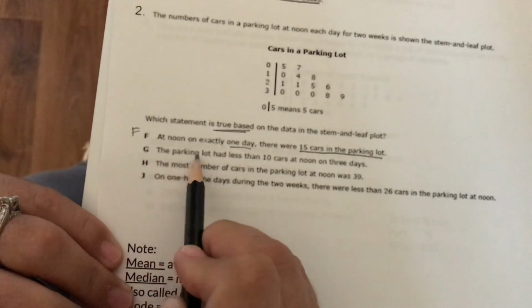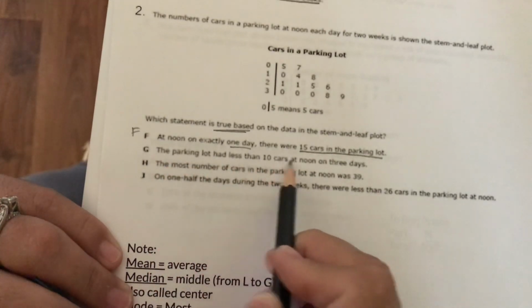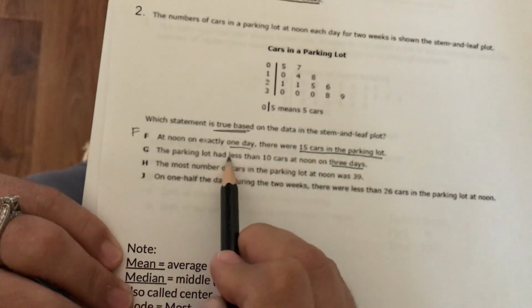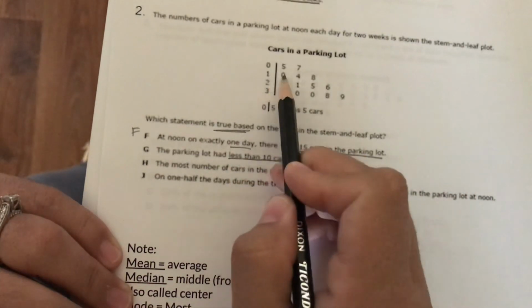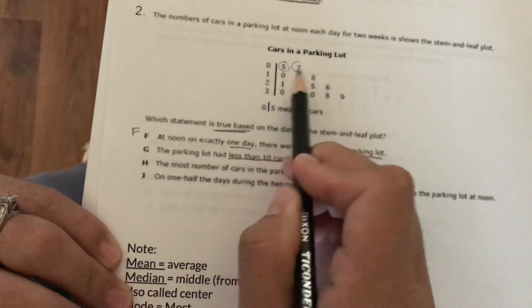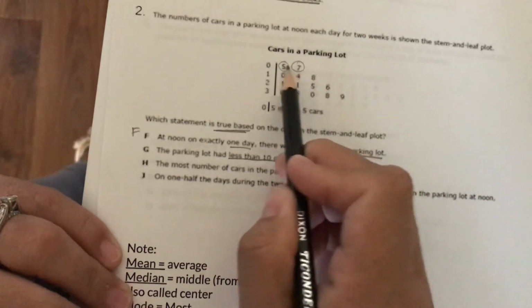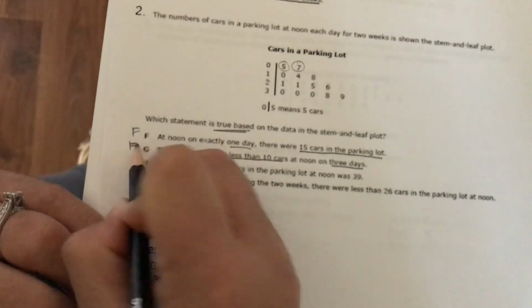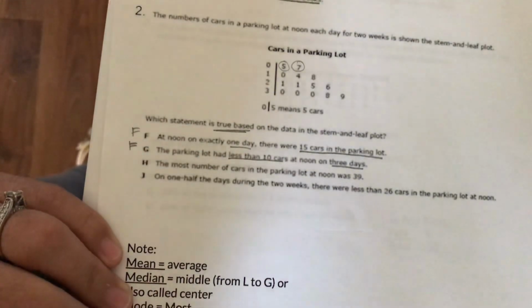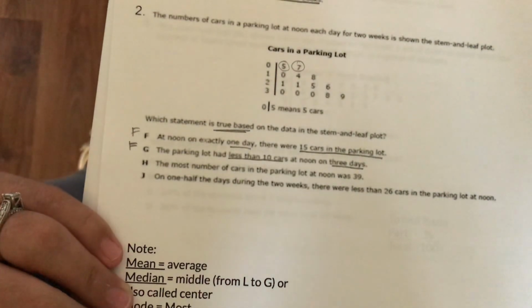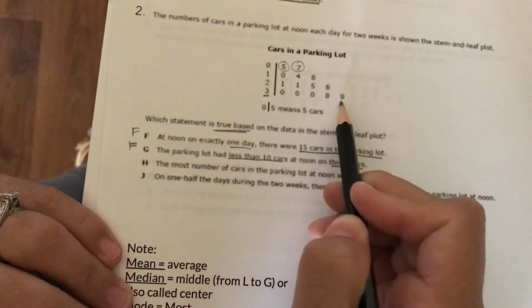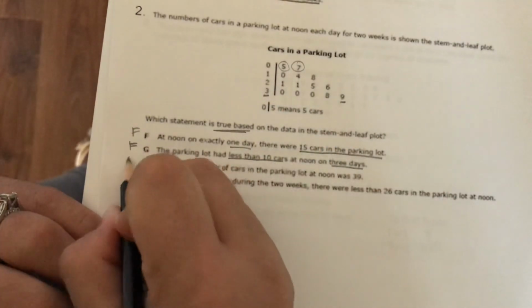G. The parking lot has less than 10 cars at noon on 3 days. Less than 10 cars. So if this is 10, then 5 and 7 are less than 10. That's false. There's only 2 days where the cars are less than 10. False. Only 2. H. The most number of cars in the parking lot at noon was 39. The largest number is 39. True.